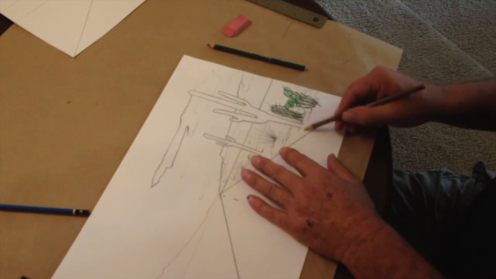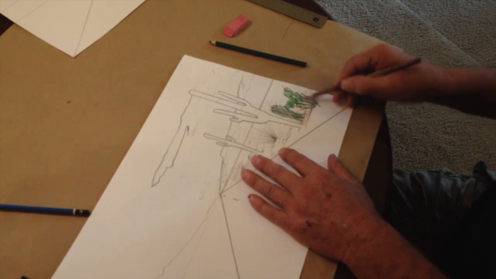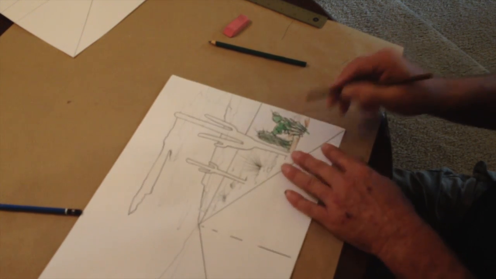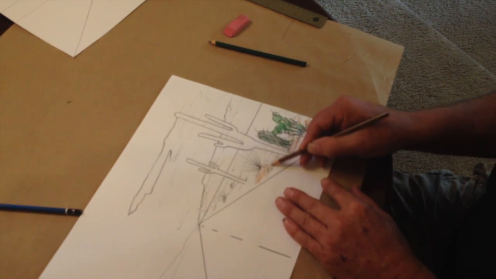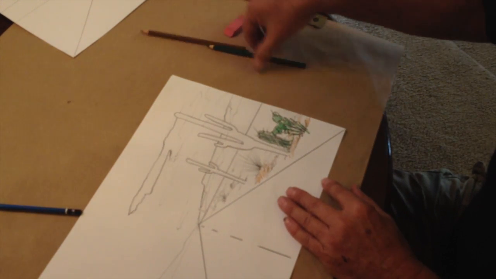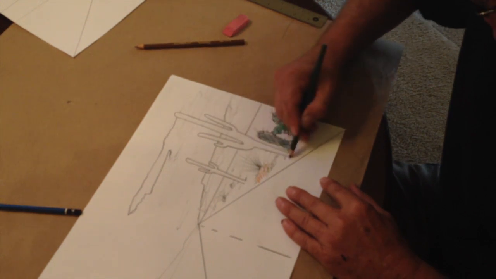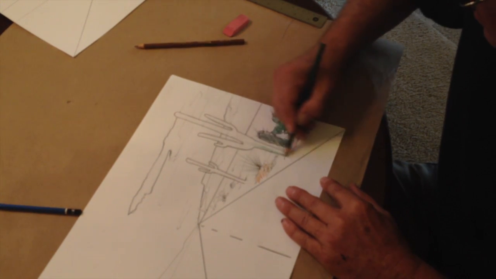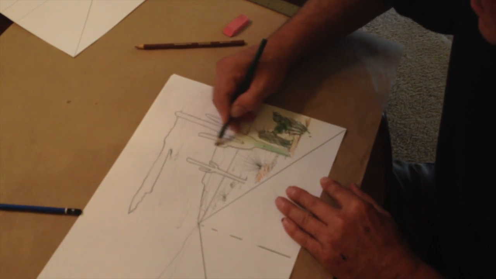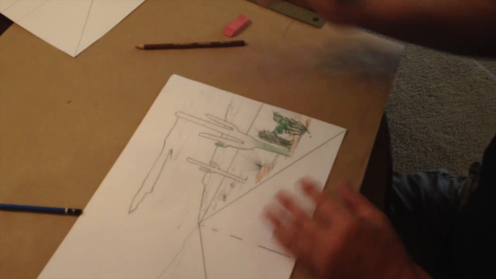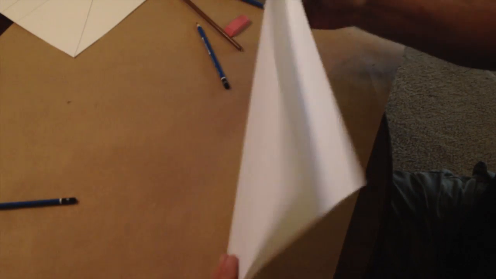Put my vegetation in here, maybe some rocks. Different types of cactus, and make sure you add details to the cactus, maybe some cactus flowers.